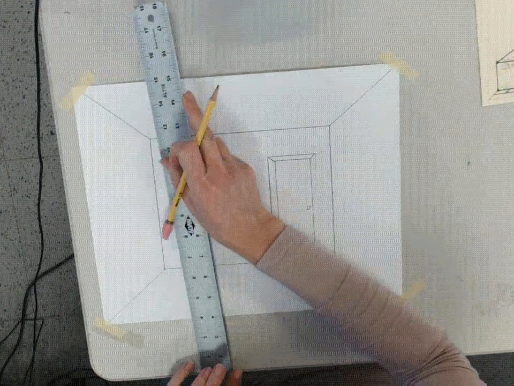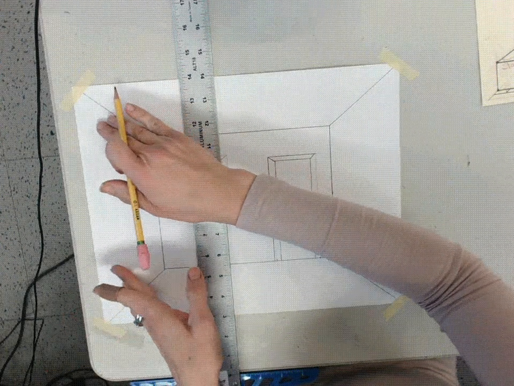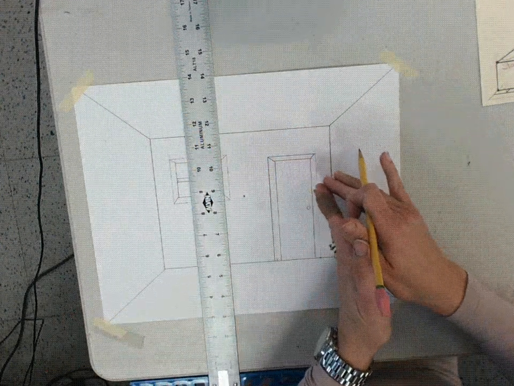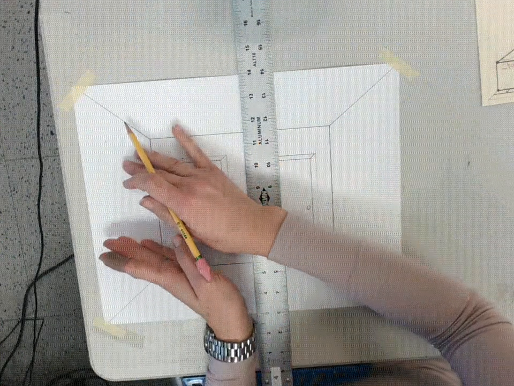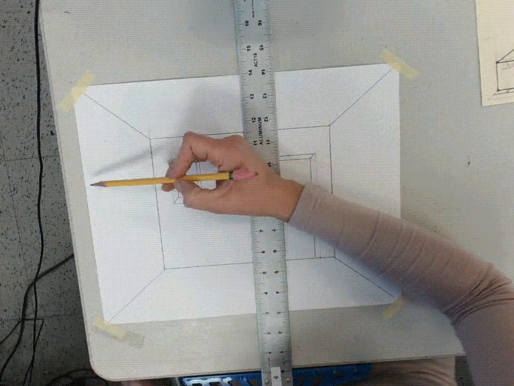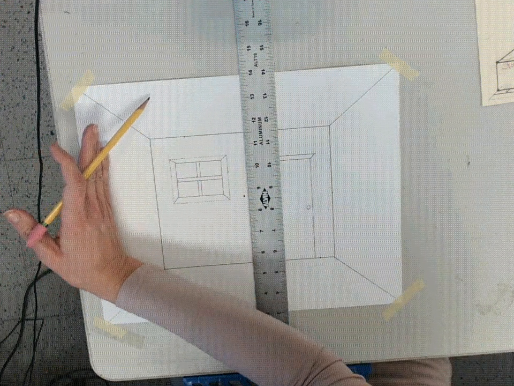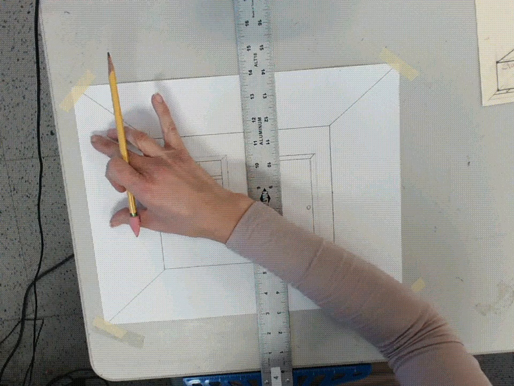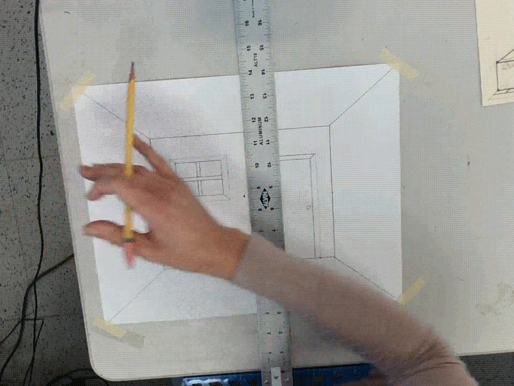Not too bad. So first things first, we're going to start with a vertical line. This stuff on this side is going to go to the vanishing point. So instead of being a rectangle or a square, it's going to be more like a trapezoid shape. So we're going to start with a vertical line, and the vertical line is going to go closer to the outside of the picture plane.